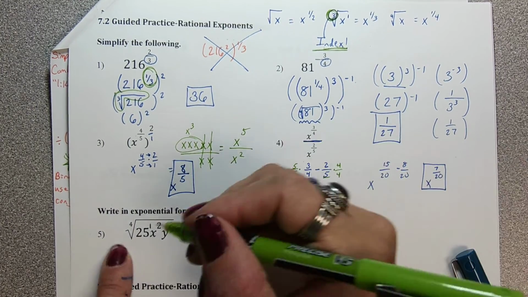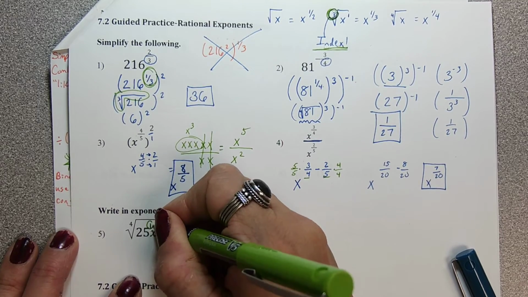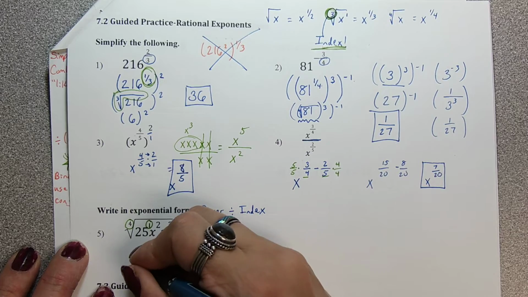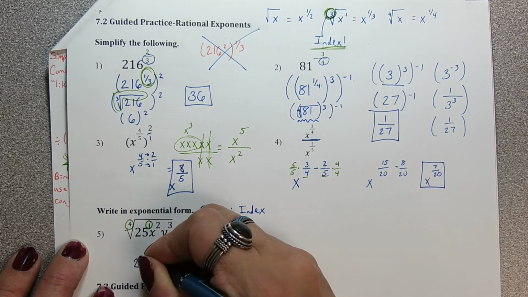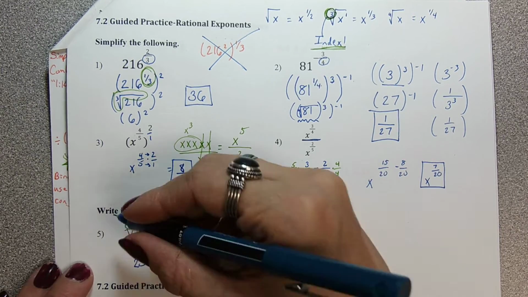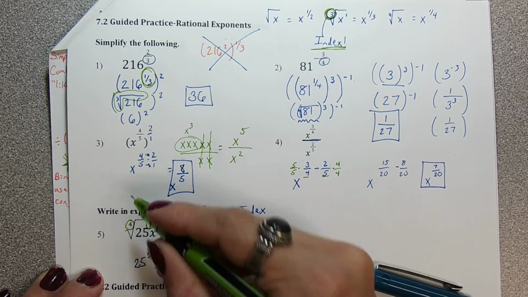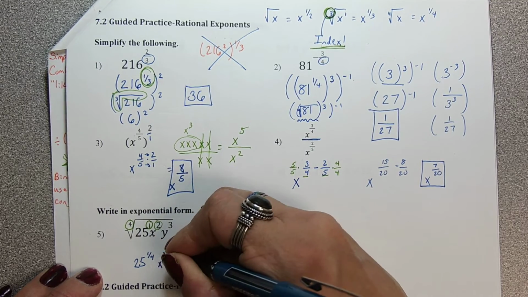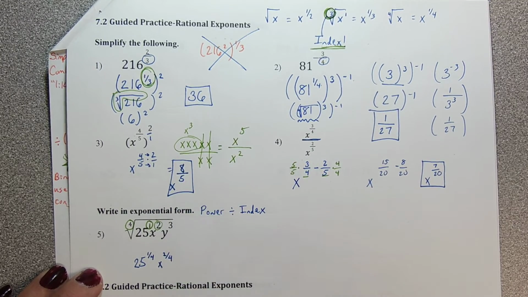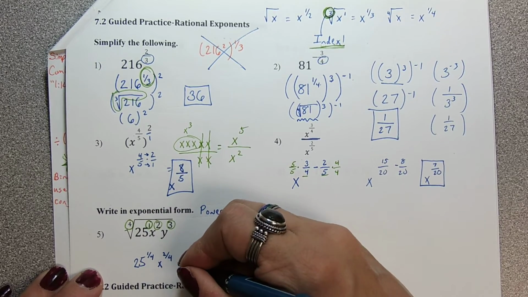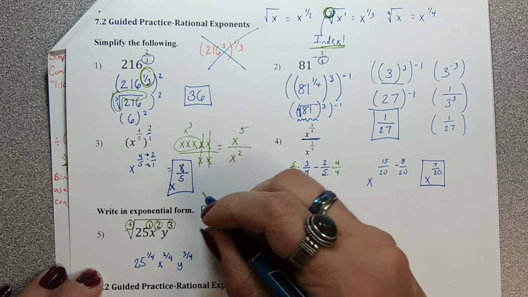Coefficients have an implied power of 1. So when I take that power divided by the index, we get 25 to the 1/4 power. Then I do the same under the radical. Power of 2 divided by the index of 4, so x to the 2/4. Power of 3 divided by the index of 4, we get y to the 3/4.